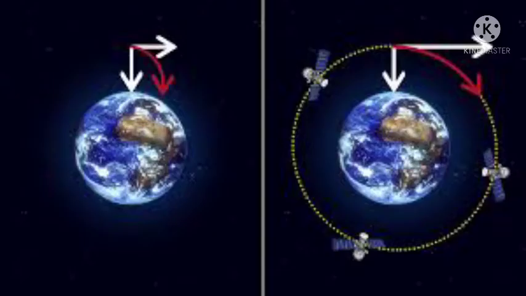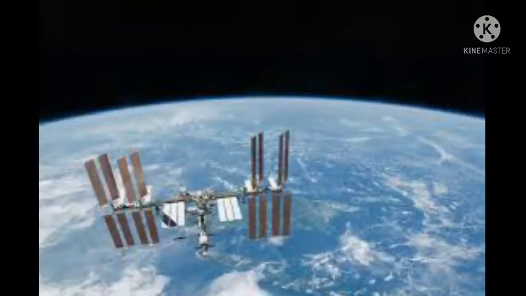The moon orbits Earth. Space shuttles and artificial satellites also orbit Earth. Spacecraft sent to explore distant planets sometimes go into orbit. A spacecraft orbits a planet and takes pictures and measurements.